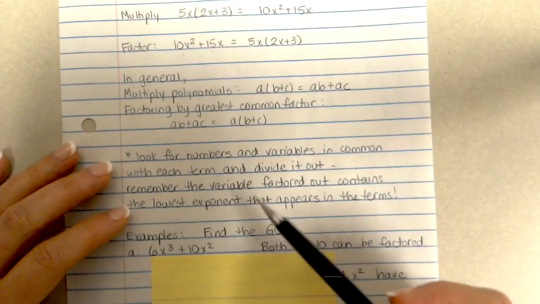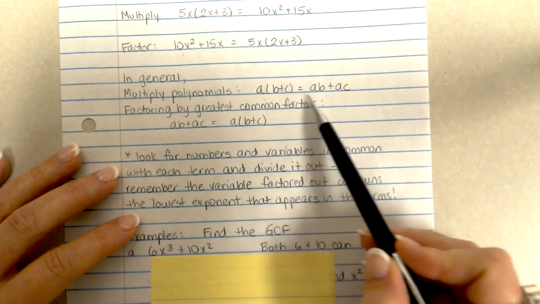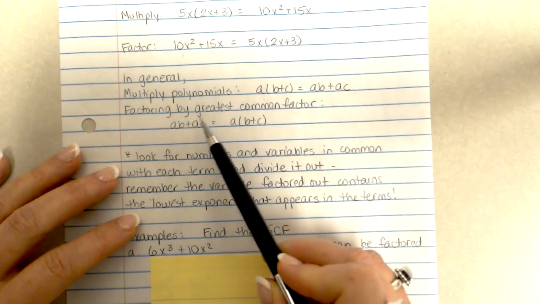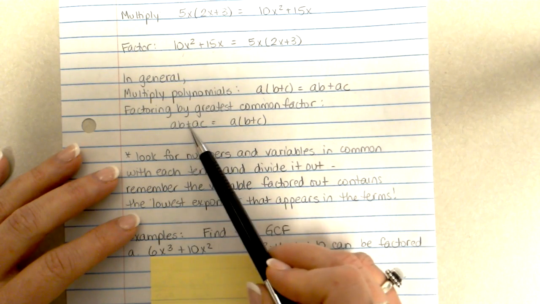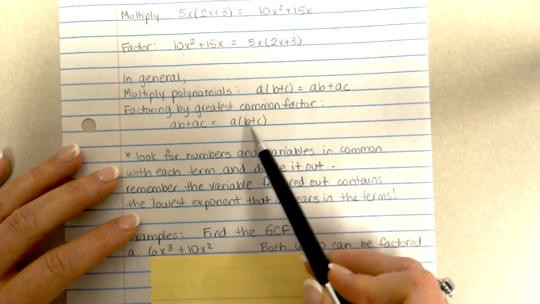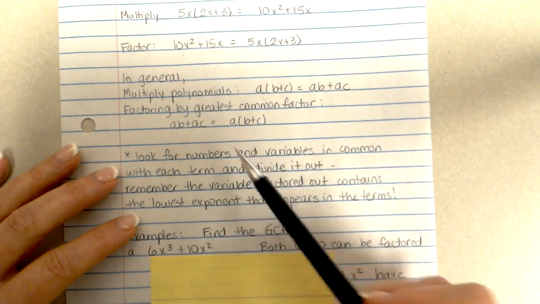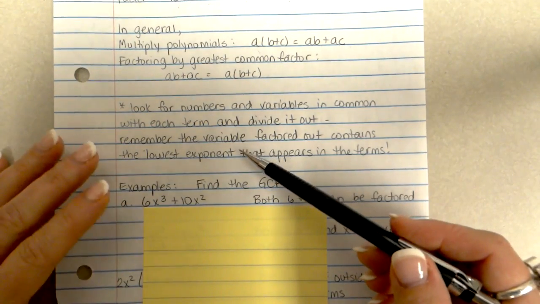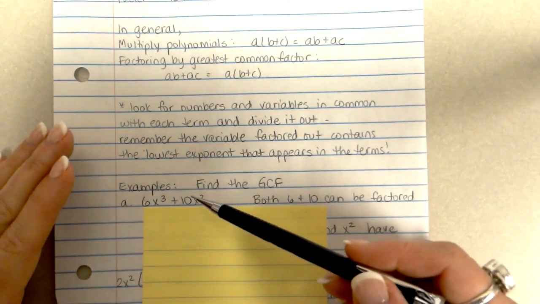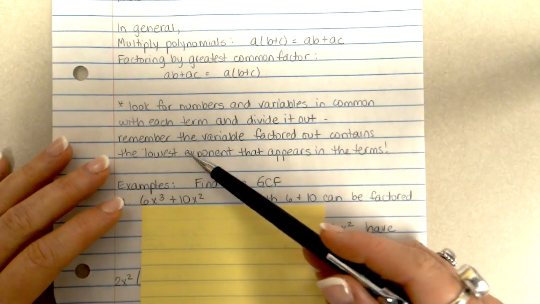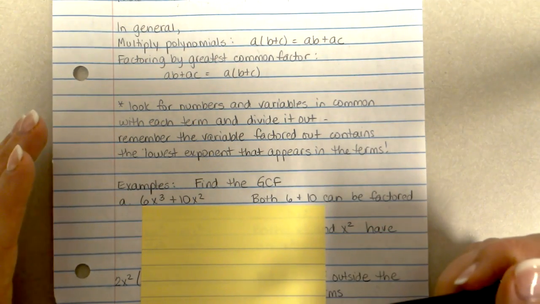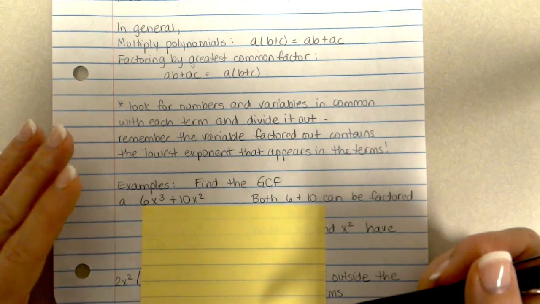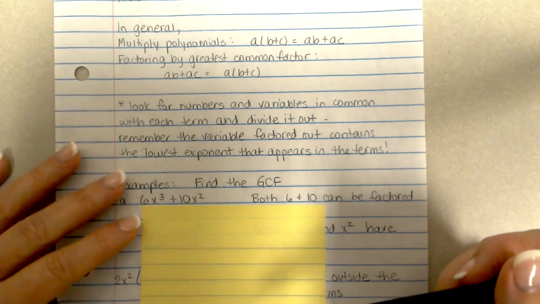Basically, when you're multiplying, you take something and you multiply it by each part. But when you're factoring, you're looking for a common part and you're pulling it back out and then multiplying it, but on the outside. So you look for numbers or variables or both that are in common with both terms, and you divide it out. And then remember that whatever variable you take out has to be the lowest exponent of that variable. So you can't take out more than what you have.